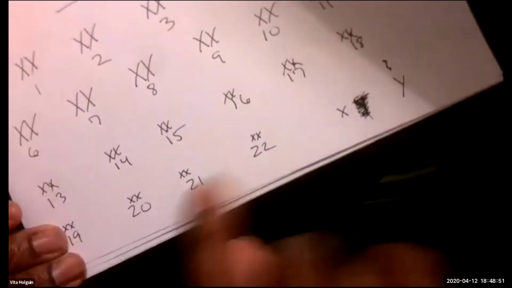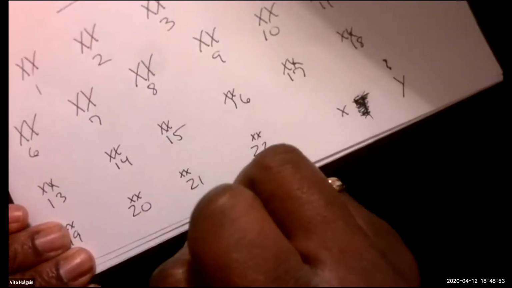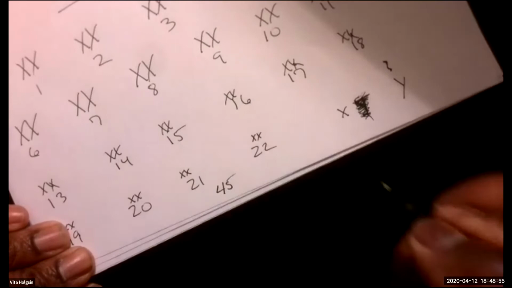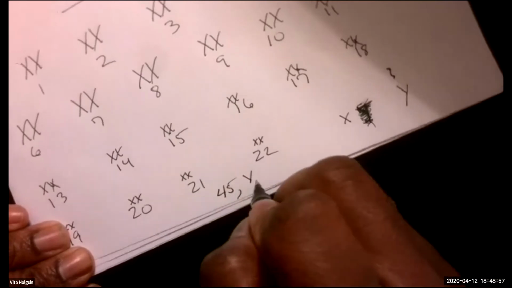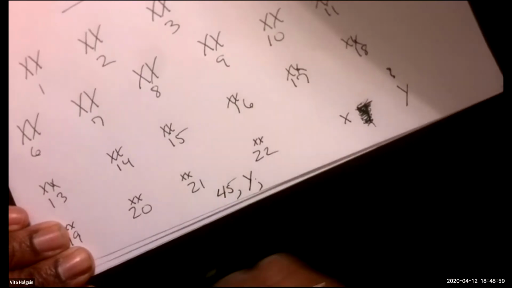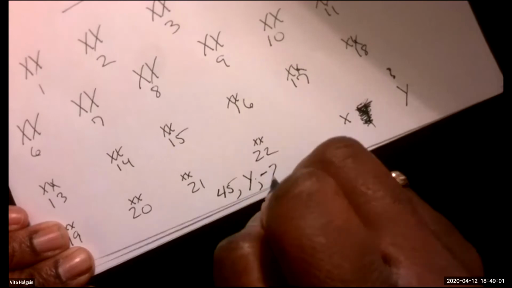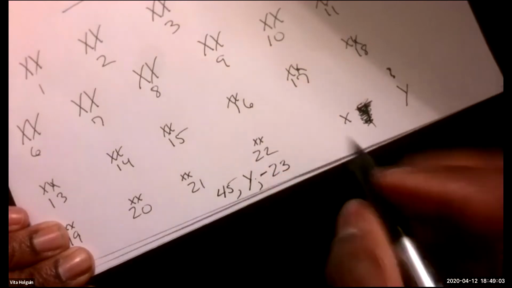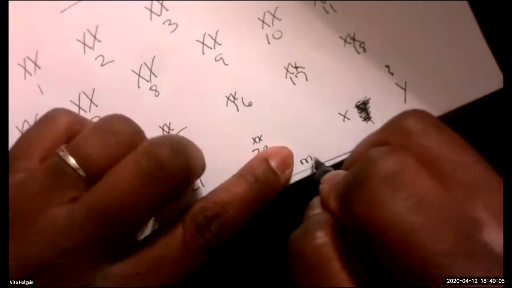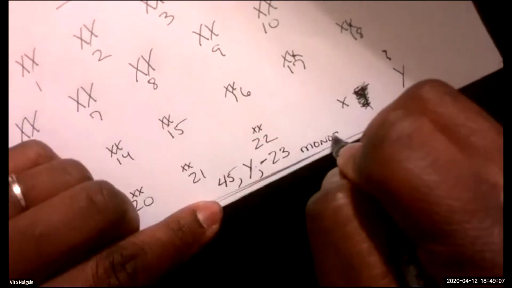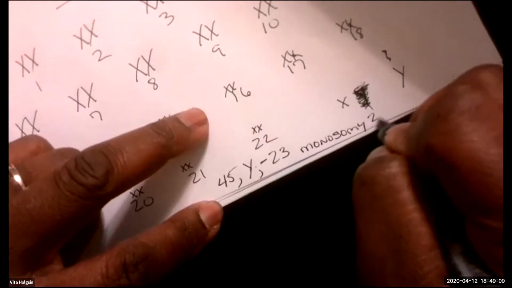And to write it out, oh man, I'm running out of room to squeeze. I'm going to squeeze it down here. So 45 chromosomes. It is a boy, so I have a Y. There's no X. It's a minus 23, and I can call this monosomy 23. Mono meaning one. So it's one of the 23rd chromosome. And it's missing a 23rd. So there you go.